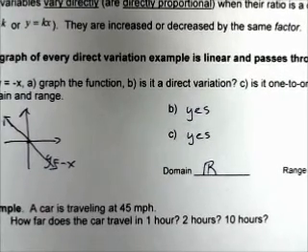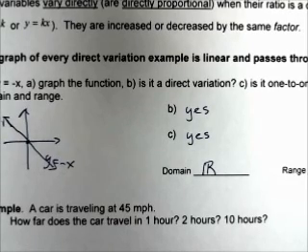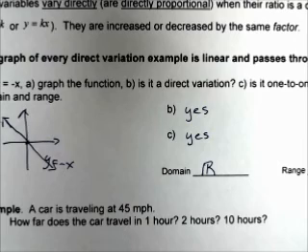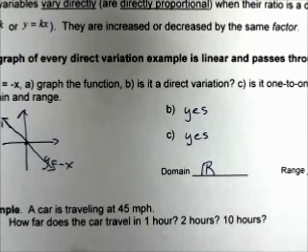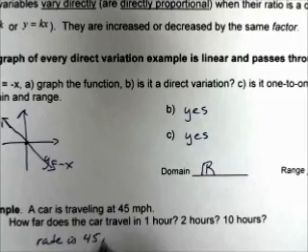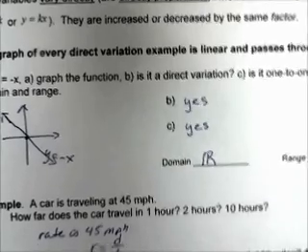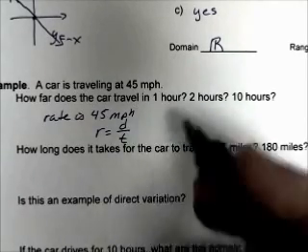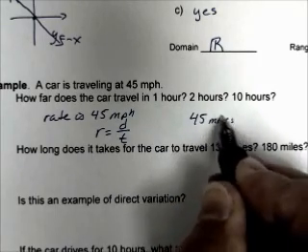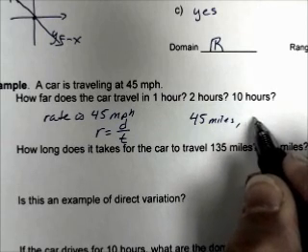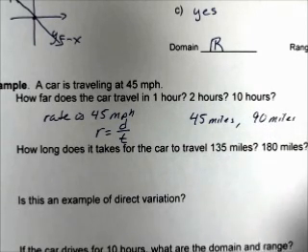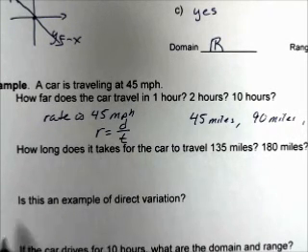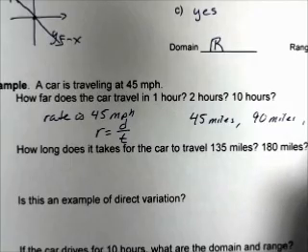Okay, always back to our favorite word problems. A car is traveling at 45 miles per hour. How far does a car travel in 1 hour? Well, this is its rate. So the rate is 45 miles per hour. So rate equals distance over time is really what we're talking about here. All right. So if it traveled 1 hour, that would be 45 miles. 2 hours, add another 45 to that, we have 90 miles. 10 hours, well, we just take our 45 and times it by 10. That'd be 450 miles, not hours.